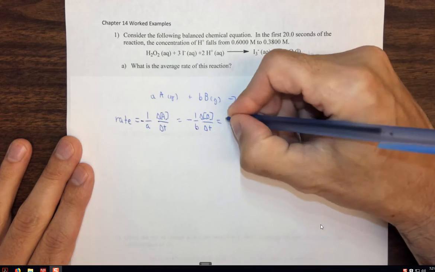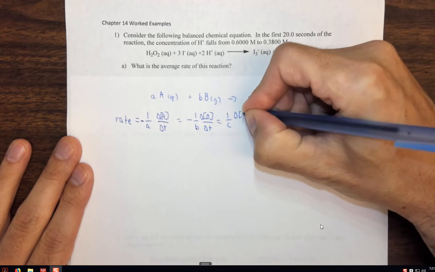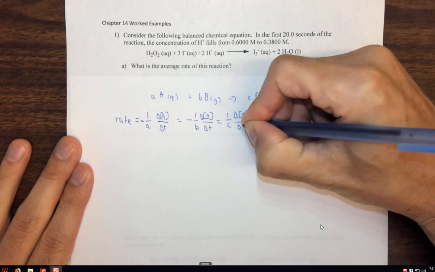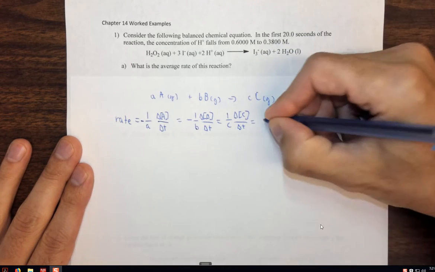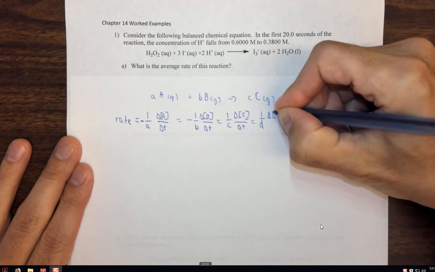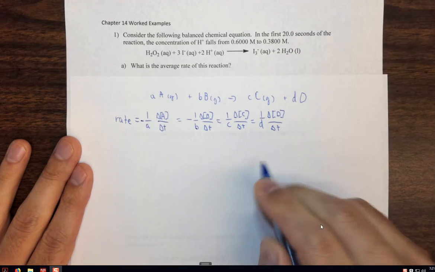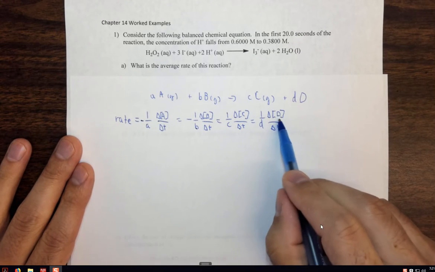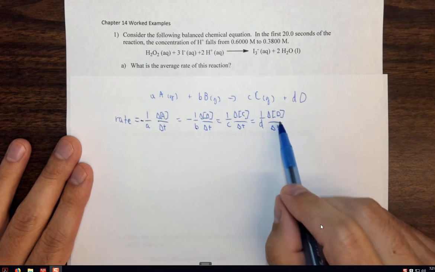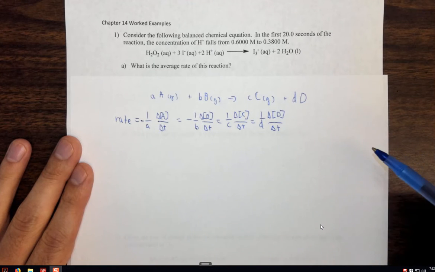So now it's positive 1 over c times the change in concentration of C over change in time, and 1 over d times the change in concentration of D over change in time. So don't forget that if you put a chemical in brackets, it means concentration of, usually in molarity, in this case in molarity, and this is basically the general form of this equation.